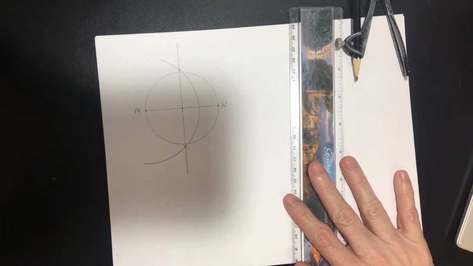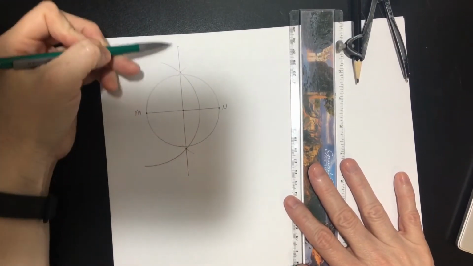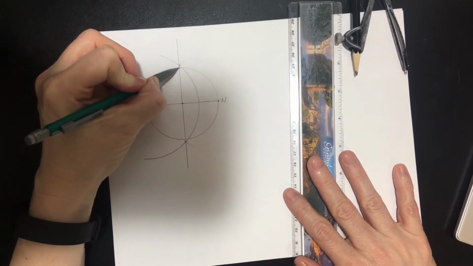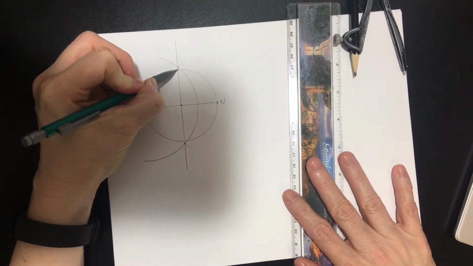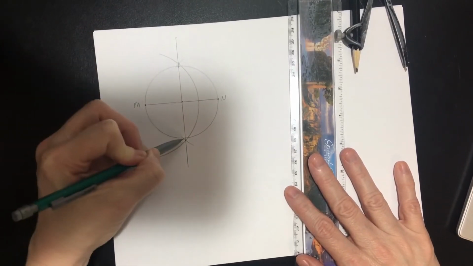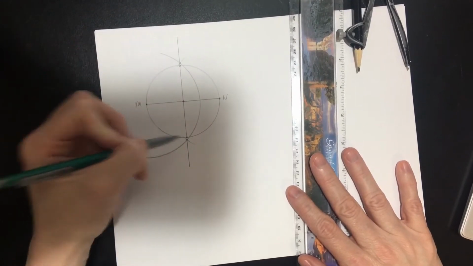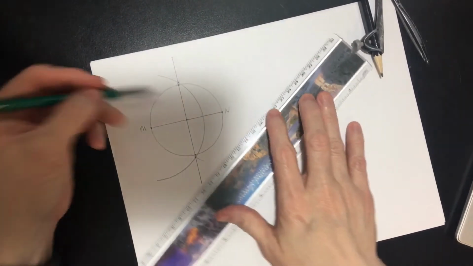Now what you do is where that bisector hits the circle. This is a different point, and it looks close, but it's important that you are on the circle, and where it hits the circle here. Those are going to be your other two points that are going to create the square.